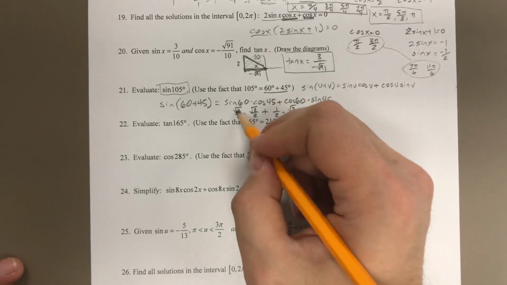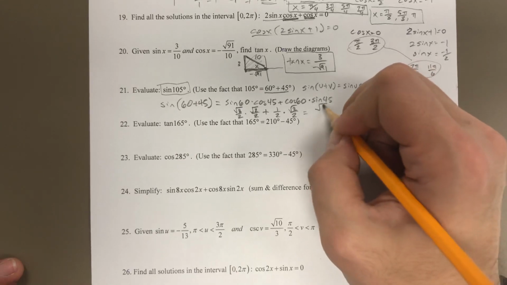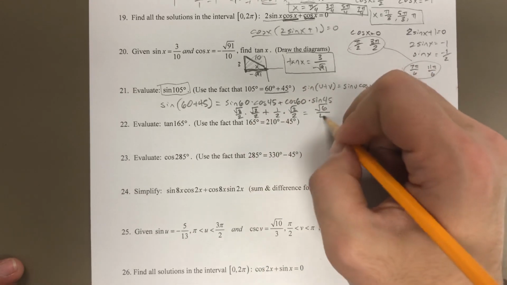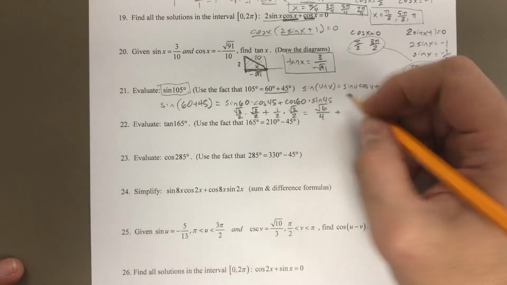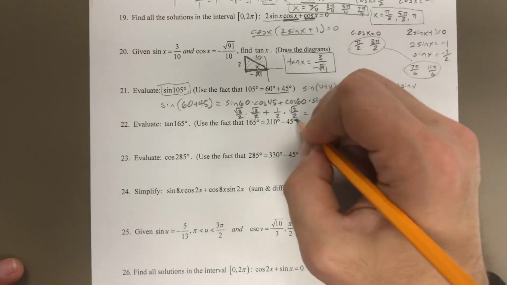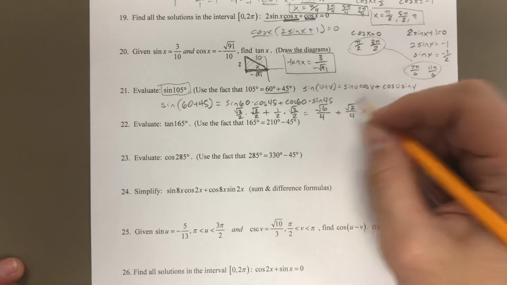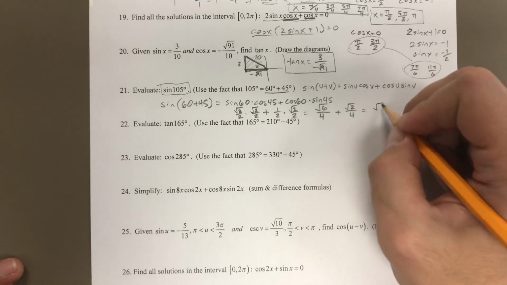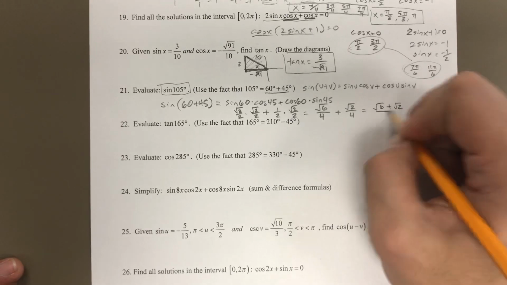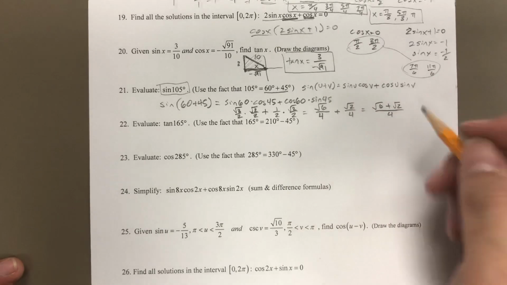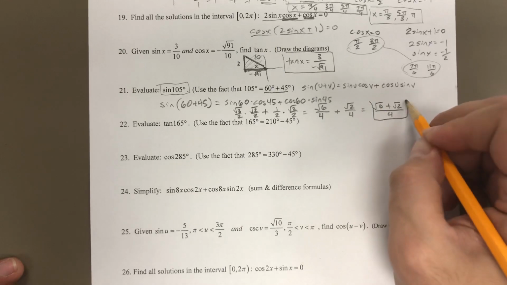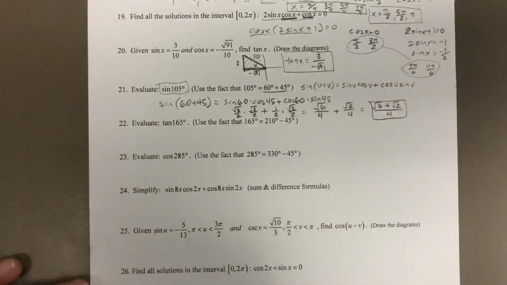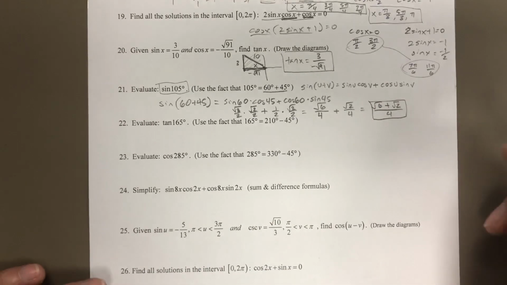So if we multiply straight across, square root of 3 times square root of 2 is square root of 6. 2 times 2 is 4. 1 times the square root of 2 is square root of 2. 2 times 2 is 4. Since they have the common denominator, we combine them together. So square root of 6 plus square root of 2 over 4. And you can't add these together, so you just leave it as is. That's your answer. That's the exact value of the sine of 105 degrees.